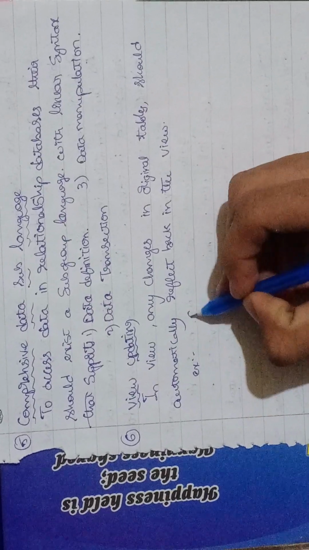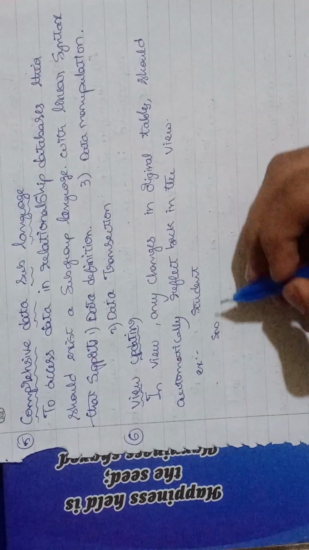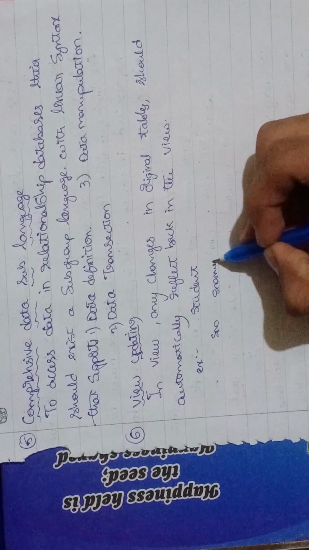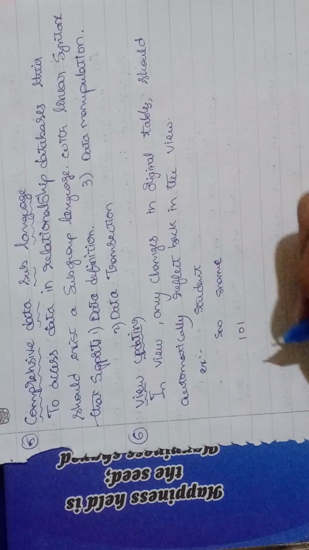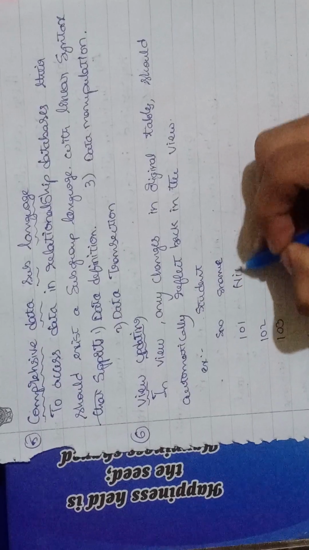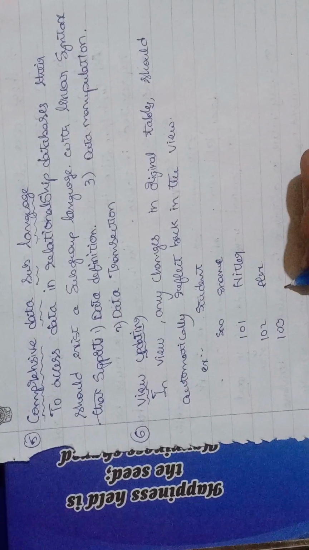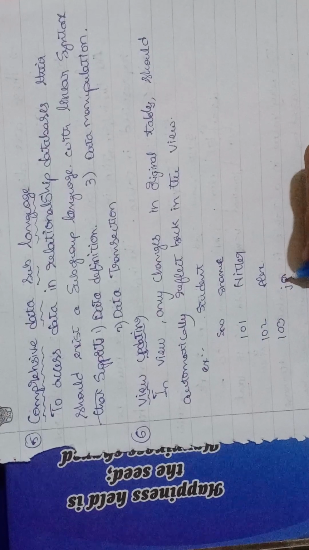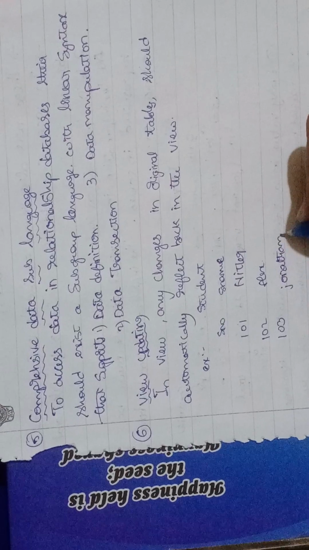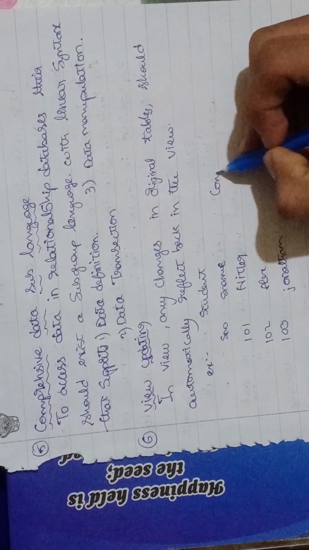Example, we are taking one student table: student number, student name. Okay, student numbers 101, 102, 103, Hitler, Alex, Jonathan. These three members have a contact.